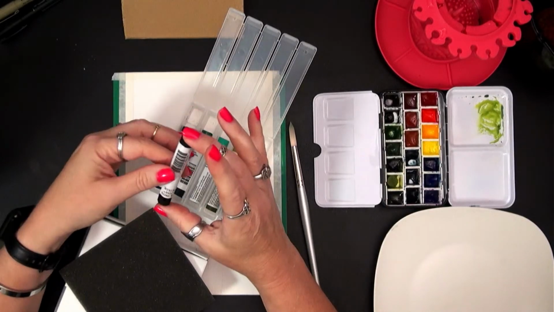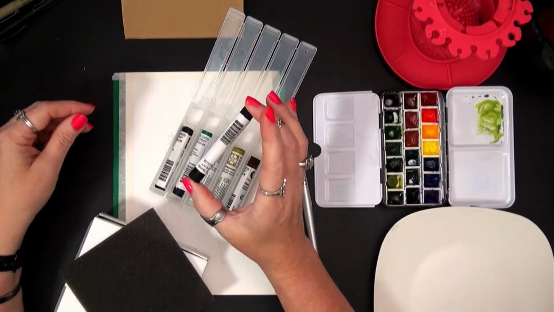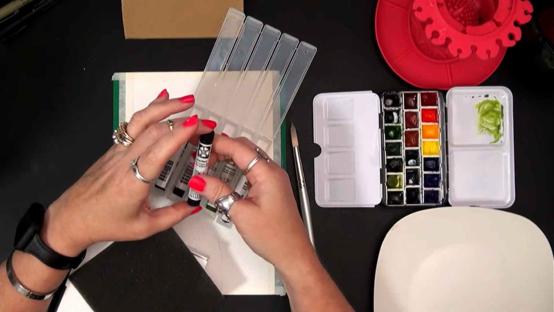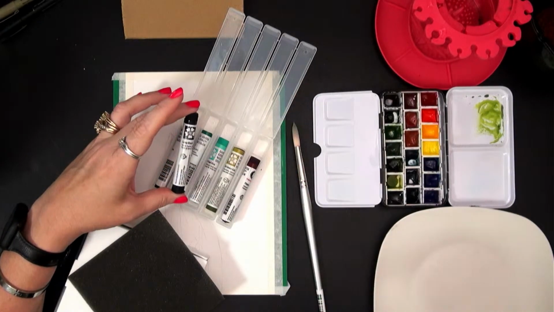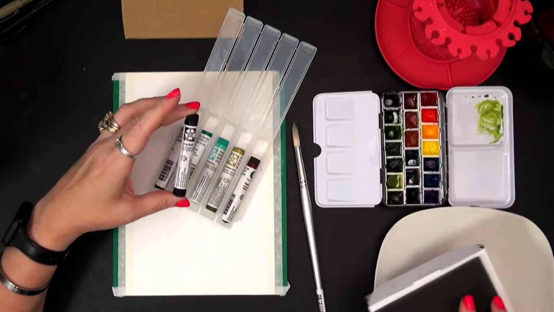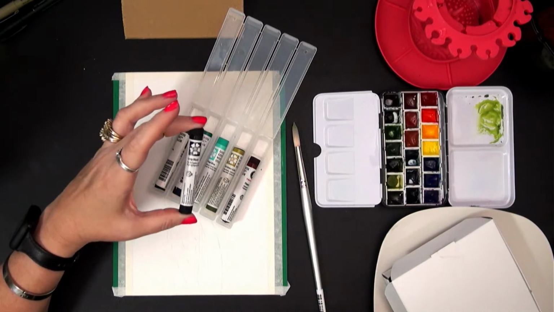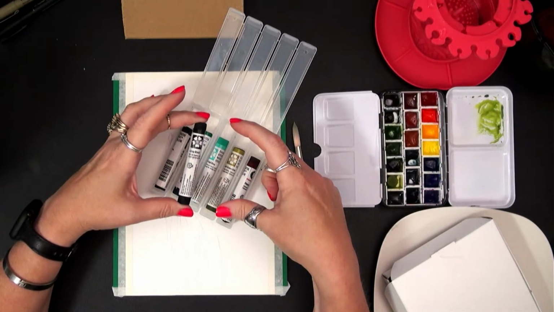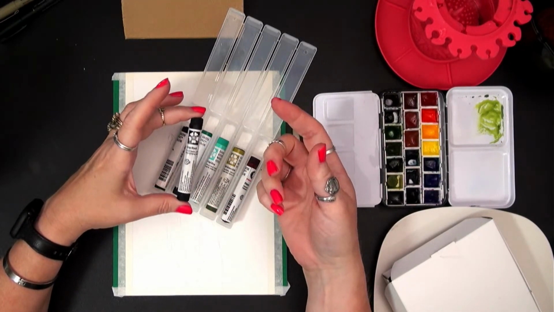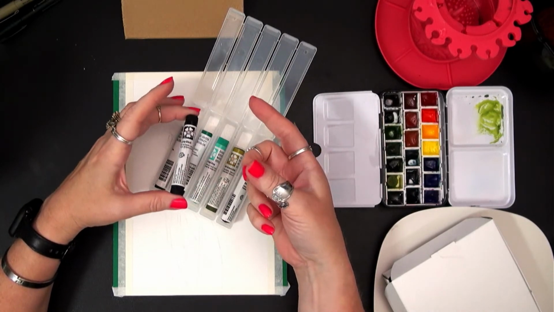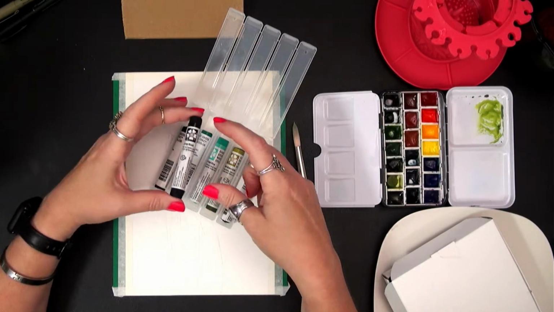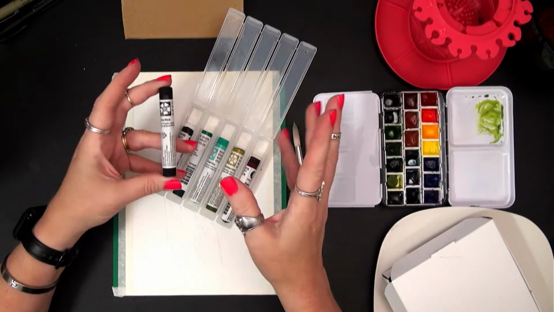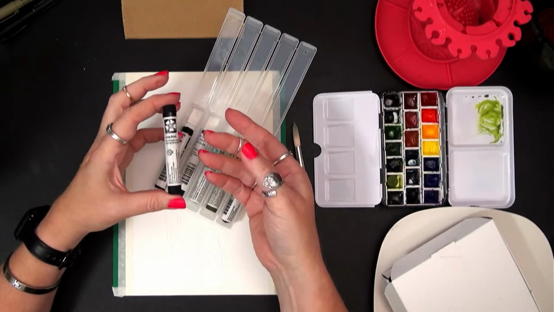But I was telling people how this is your best value. I have a link in the description below. Go to Blick and check the prices on Daniel Smith paint. If you look at the 5 ml tubes and the 15 ml tubes, you're going to get probably about as many half pans out of a 15 ml tube as you're going to out of one stick. But the sticks are plus or minus right at $10.